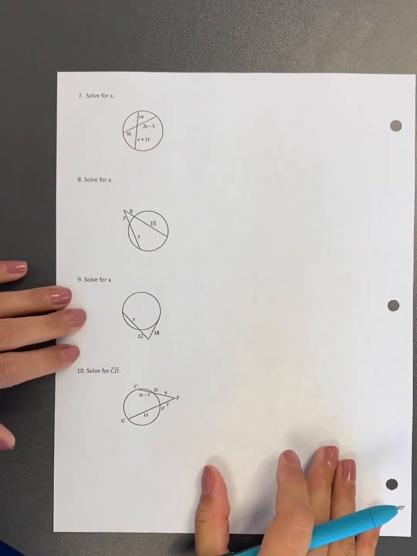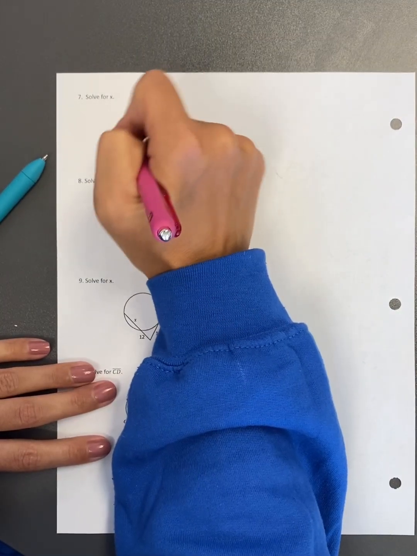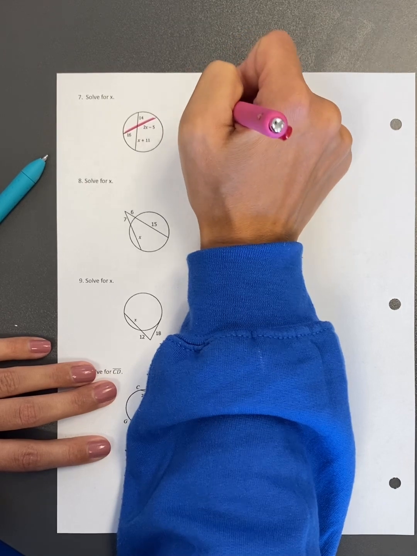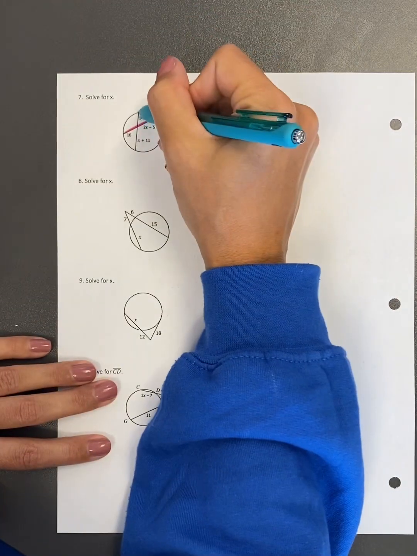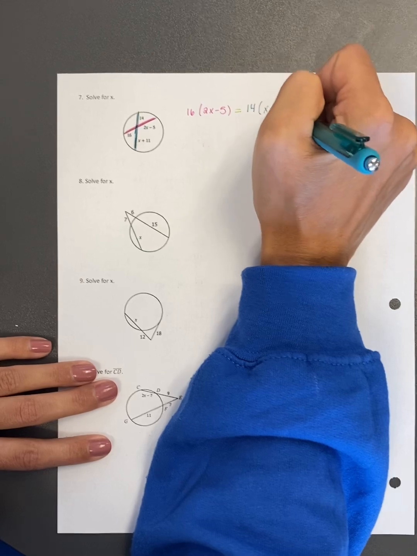On the back, these are all lengths. So in this case, I have a crisscross. Now, if they're on the same line, they get multiplied together. So I'm doing 16 times 2x minus 5 because they're on the same line together. Equals, on the same line together, these two, 14 times x plus 11.